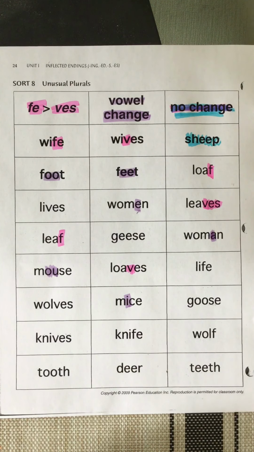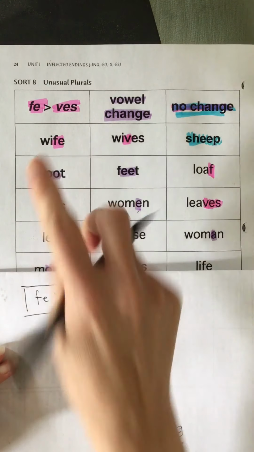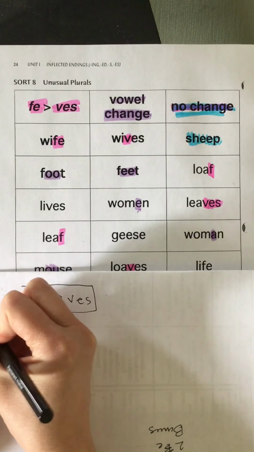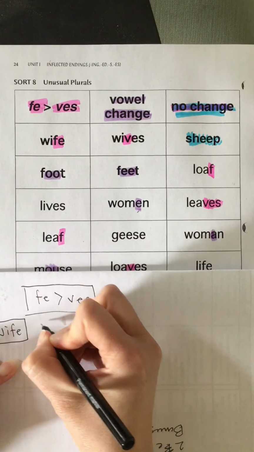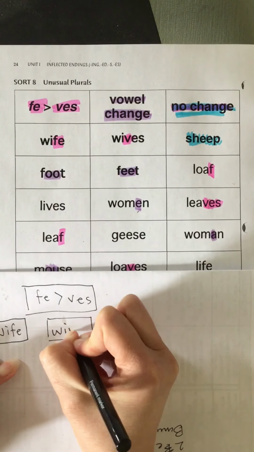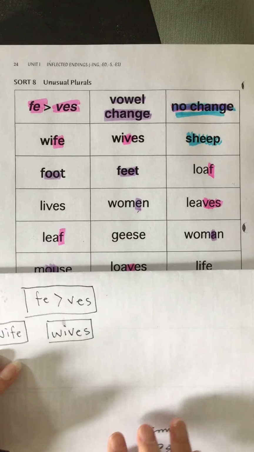So for example, under the FE heading, say I have FE turns into VES. If that's going to be my heading card, under that one, I'm going to have two words. For example, I would have the card wife, and right beside it, I would write wives. Two cards go under that heading.